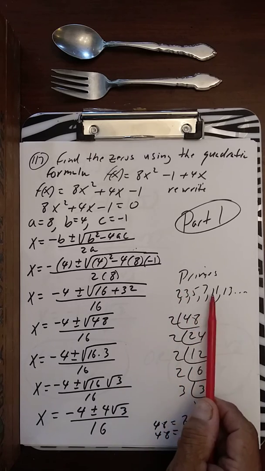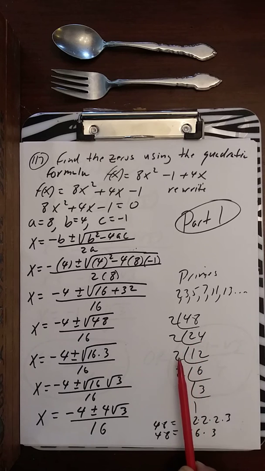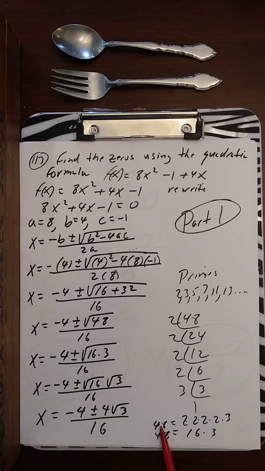Primes: 2, 3, 5, 7, 11, 13, and so on. Does 2 divide 48? Yes. Does 2 divide that? Yes. Does 2 divide that? Yes. Does 2 divide that? Does 3 divide that? Yes. So we have 2, 2, 2, 2, and 3. 48 is 2, 2, 2, 2, and 3, or 48 is 16 times 3.